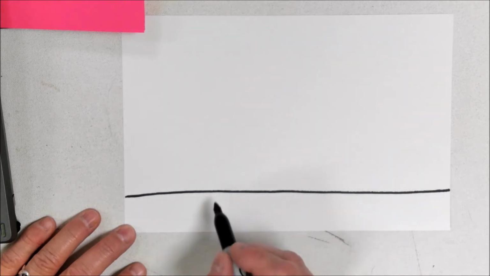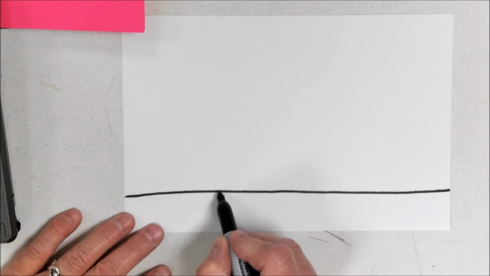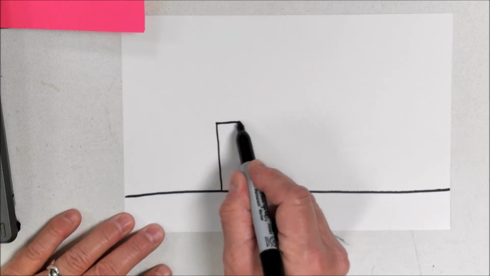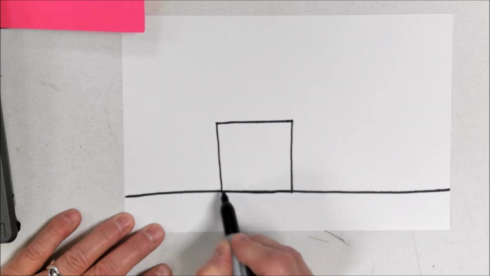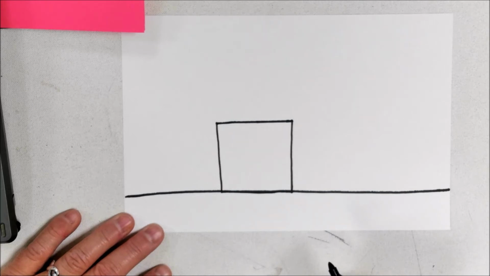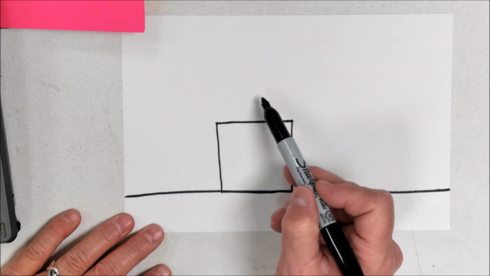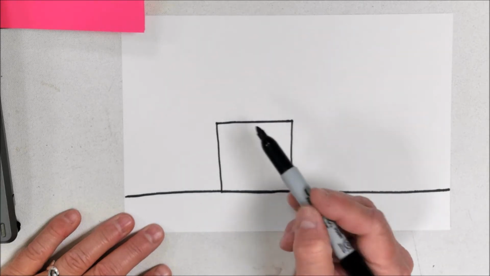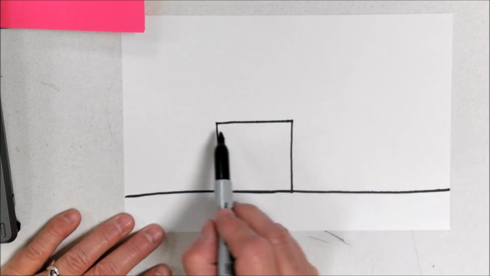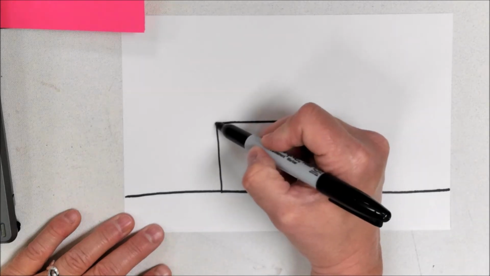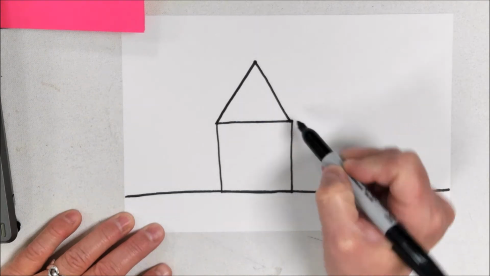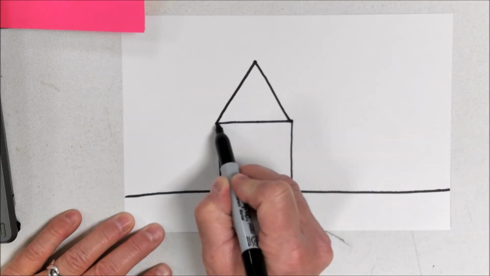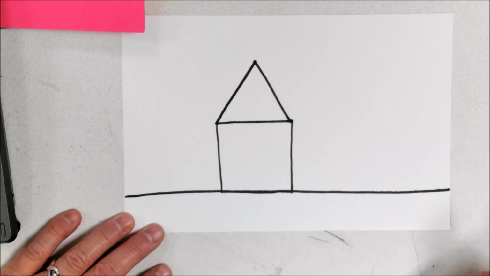So our house is going to be a square shape. We're going to make the easiest kind of house we can. So we're going to draw a square like this, and this is going to be our house. And then what do you think we need for the top of the house? I think we need something called a roof. Some houses are flat, but we want to make a pointy house. So we're going to put a triangle on top of the roof. And we already have the bottom line, so we don't have to draw it again.